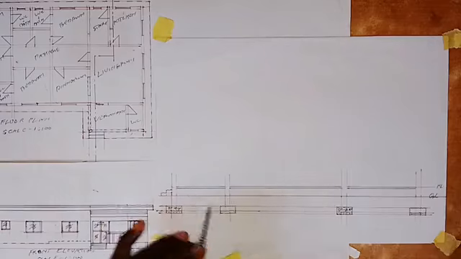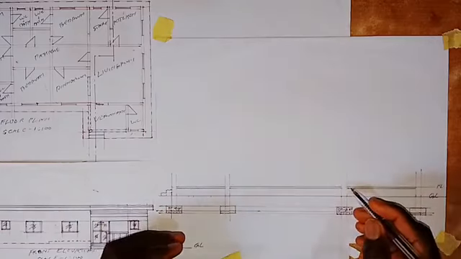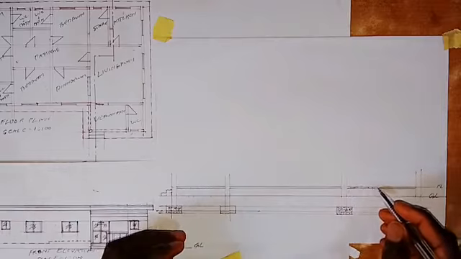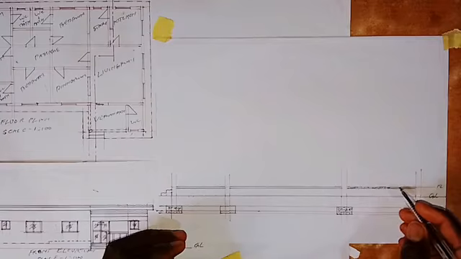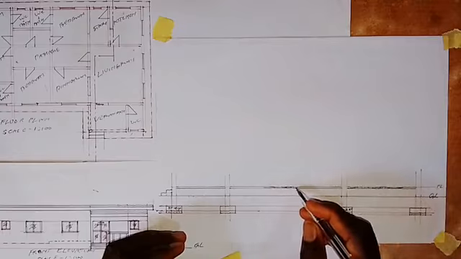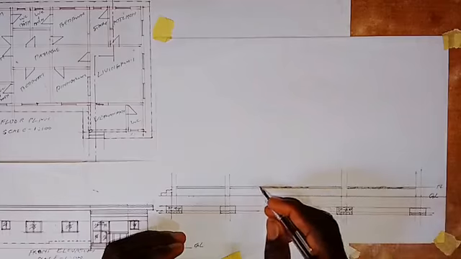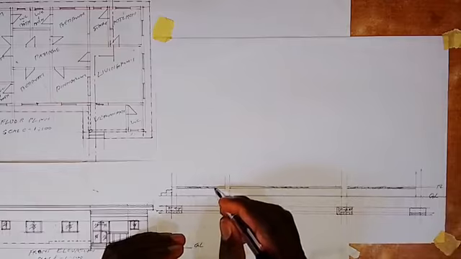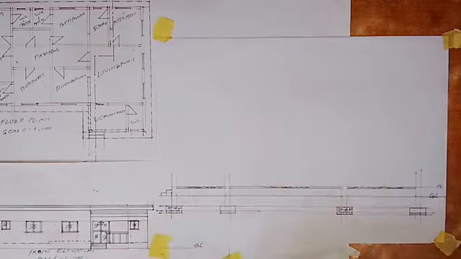All right, so this is for the tiles that we are given. Because it is cut, we just shade it a little bit. We shade it like this. This is how we represent the tiles within the sectional view. So we have put the tiles there.